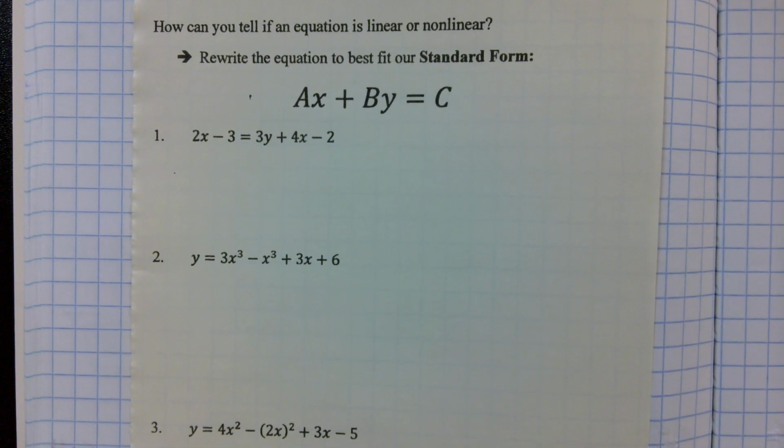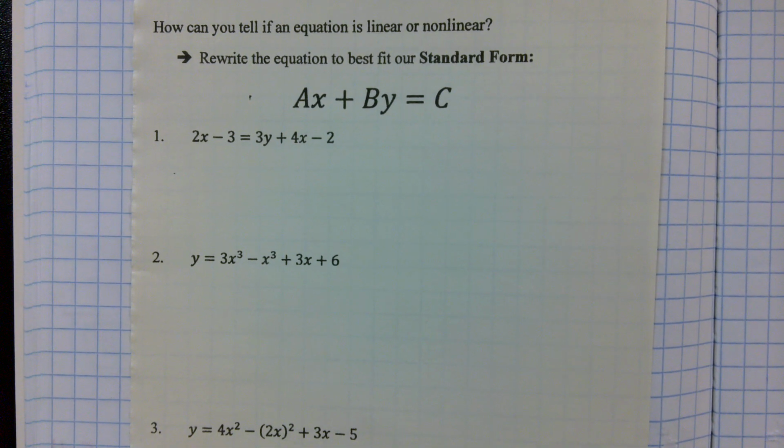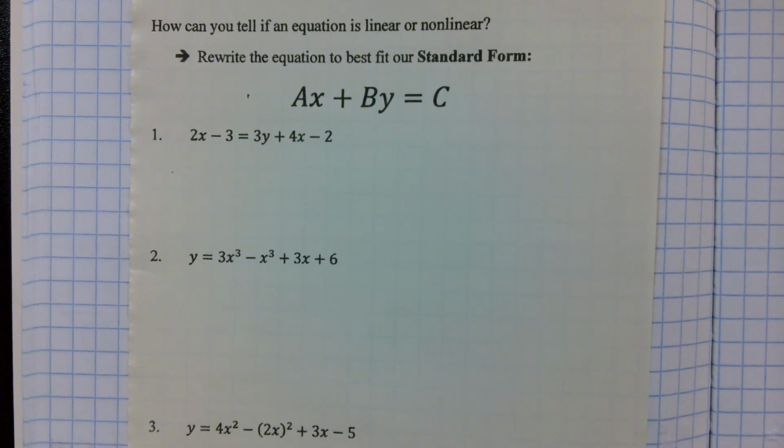Okay. You guys all glued in? Yeah. I said, are you guys all glued in? Yes. Okay. Then let's get started.